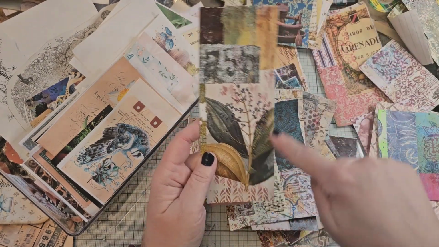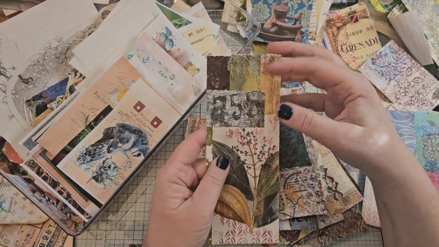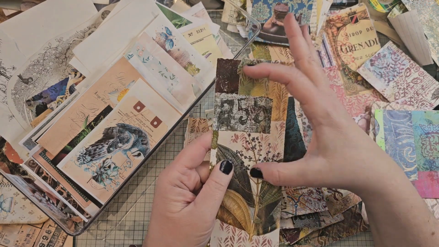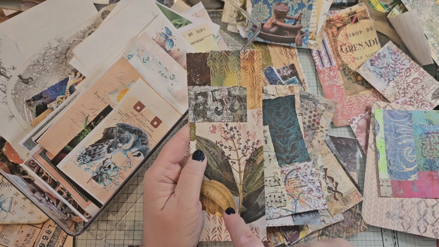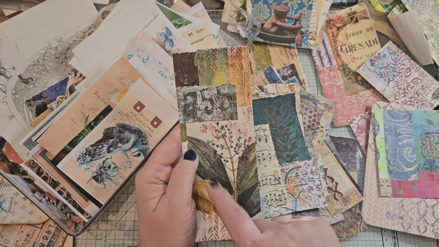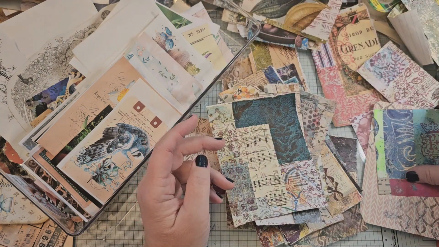Like this one kind of has a focal point on it, so I might put a quote up here or a word up here. So I probably won't even put a picture on this one. This one's kind of done. It just needs something else.